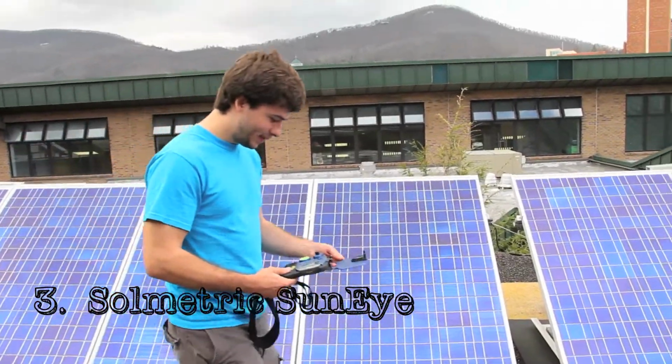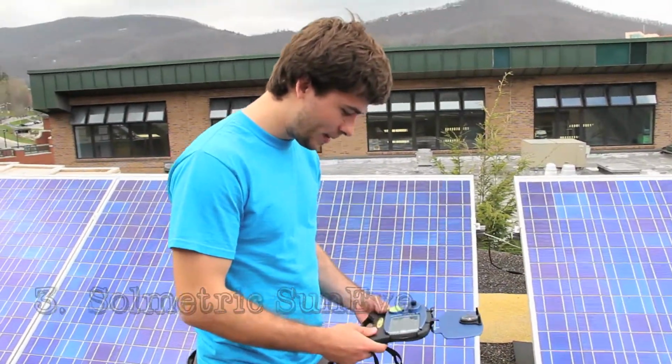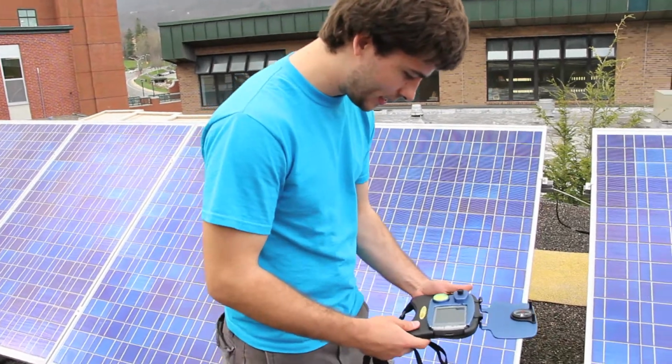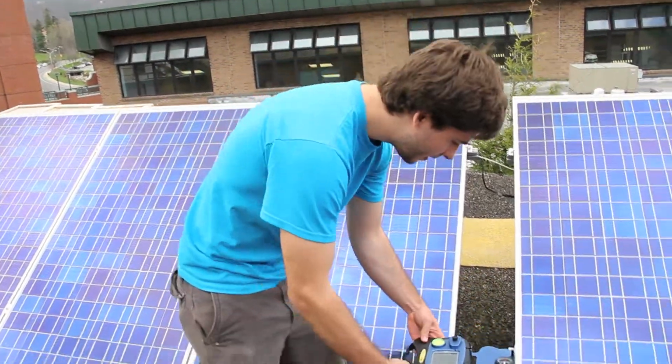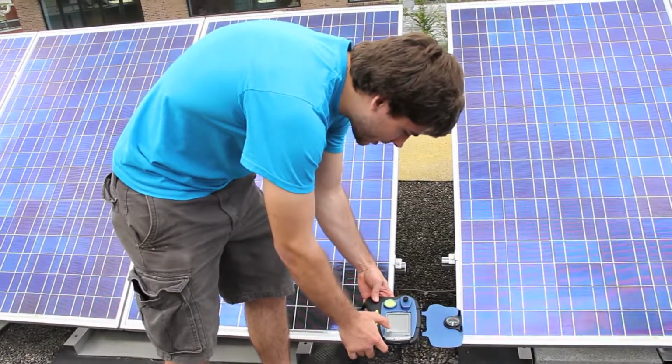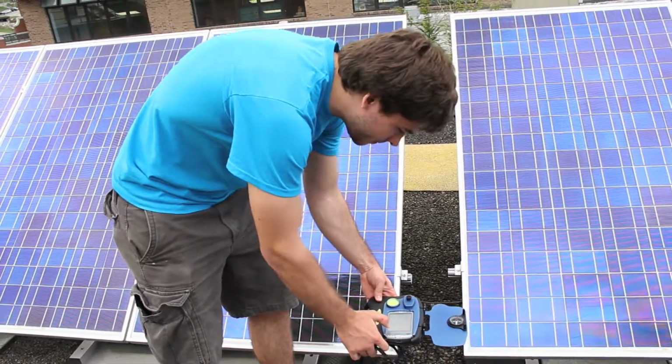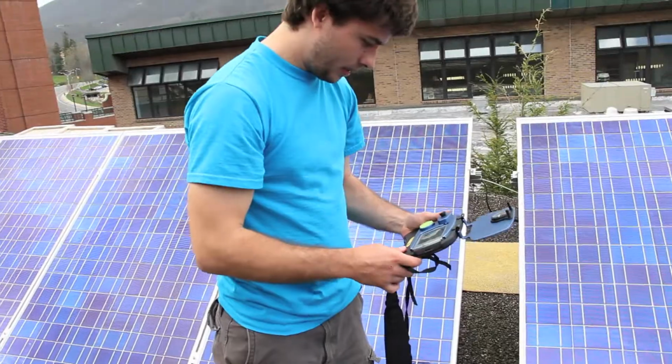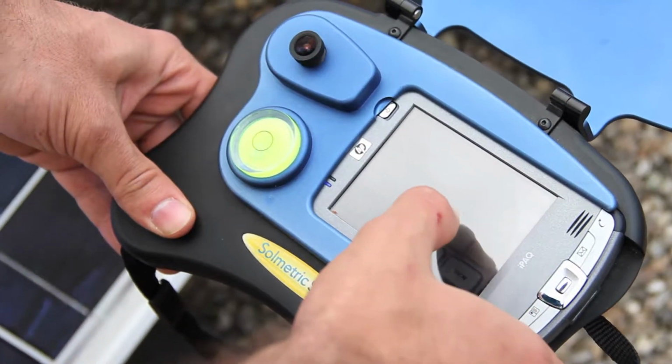With our final method, we're going to use a Solmetric SunEye, and it's as easy as just setting your location here and leveling it out and snapping a picture. And then you plug it into the software and go from there.